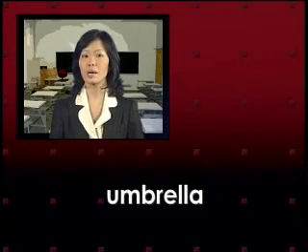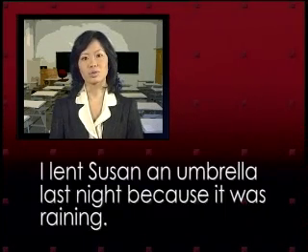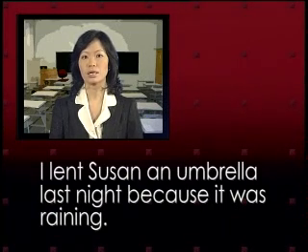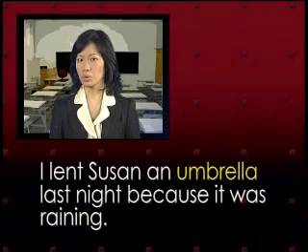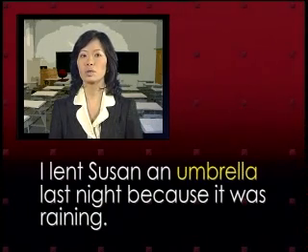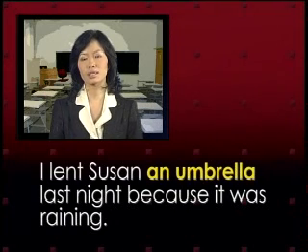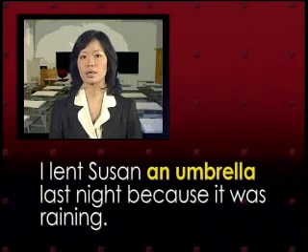Another countable noun that starts with a vowel is umbrella. I lent Susan an umbrella last night because it was raining. Since the word umbrella is countable and begins with a vowel, we use an. I lent Susan an umbrella last night because it was raining.